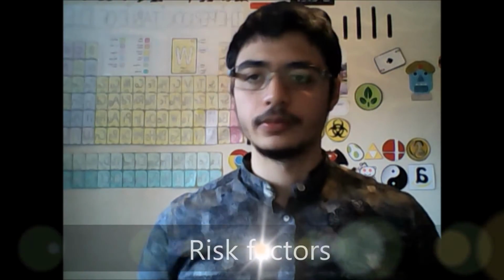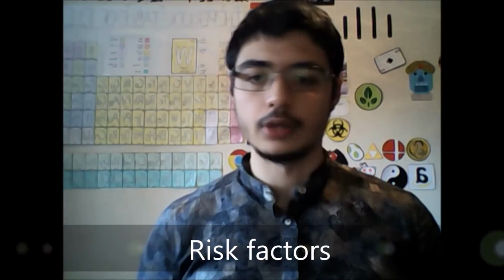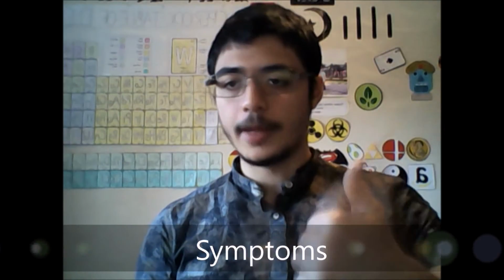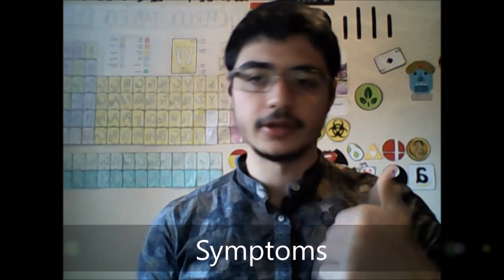Now we'll be looking at risk factors contributing to a rotator cuff tear. People over 40 years are at greater risk. Now we'll look at the symptoms. Pain at rest at night, so you want to avoid lying on the affected shoulder. Pain when lifting and lowering your arm with specific movements.